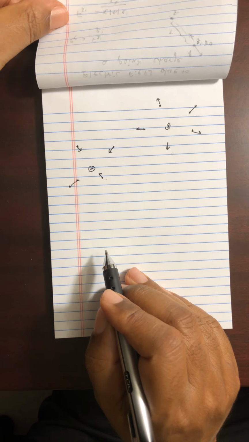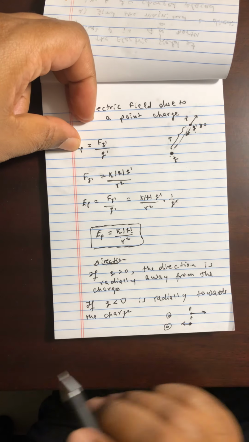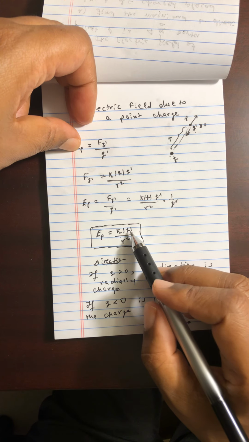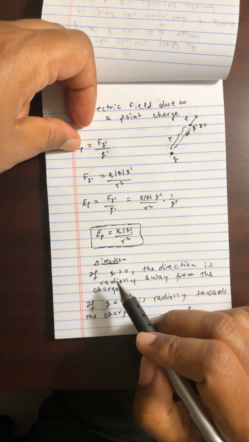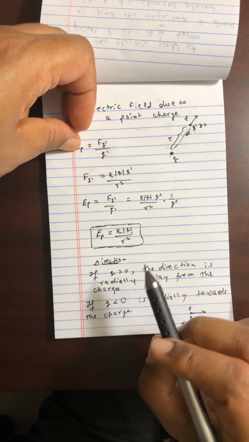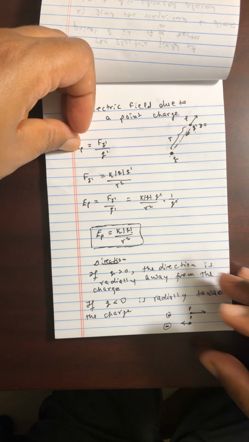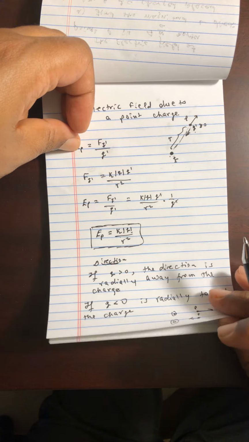So the electric field due to a point charge is proportional to the magnitude of the charge, inversely proportional to the square of the distance. And if the charge is positive, the direction is radially outward. If the charge is negative, the direction is radially inward or towards the charge.